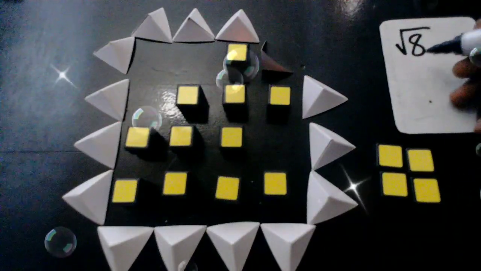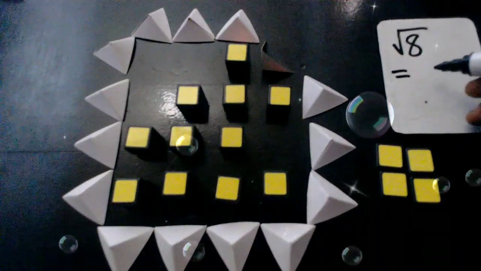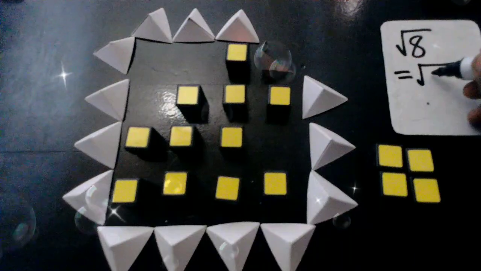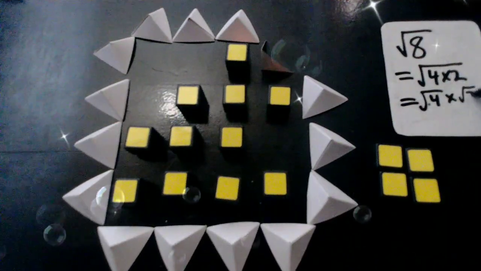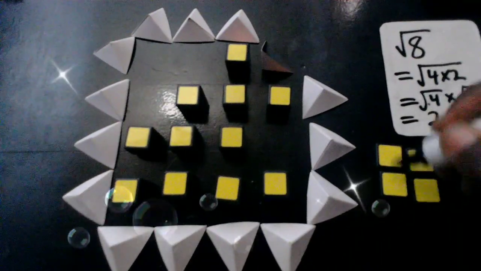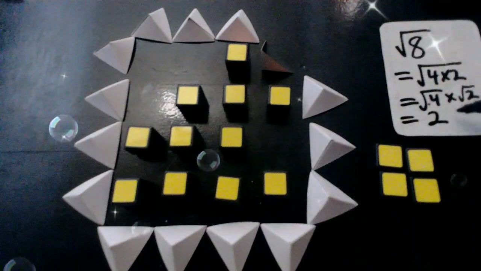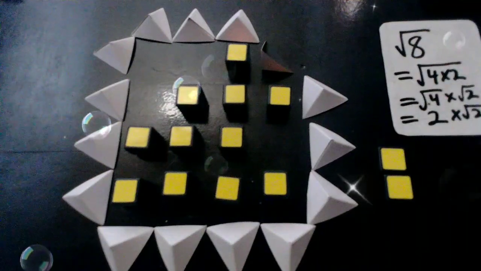Sometimes a perfect square can be inside a surd. For example, the square root of 8. This has a perfect square inside. So there's a way we go about dealing with it. So what we do is, we are obviously going to write out what the factors are. 4 times 2. Then this will mean the square root of 4 times the square root of 2. Obviously this is 2 because 4 is a perfect square. So the answer is 2 times the square root of 2, because it's not possible to create a perfect square with just 2 squares. So we leave it as a surd.